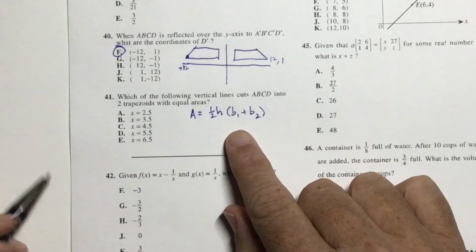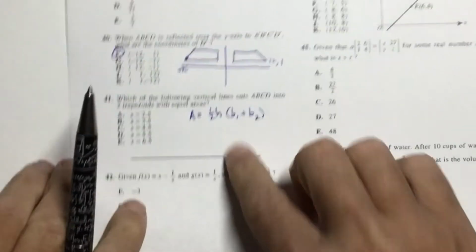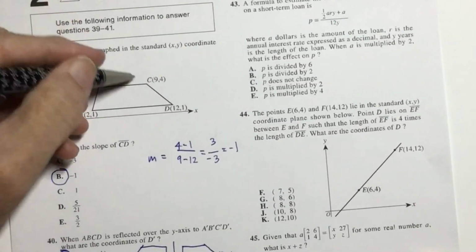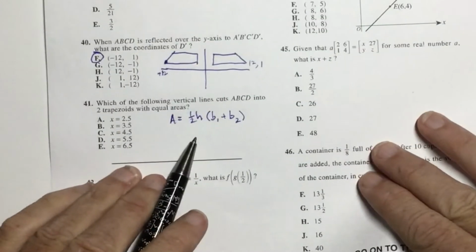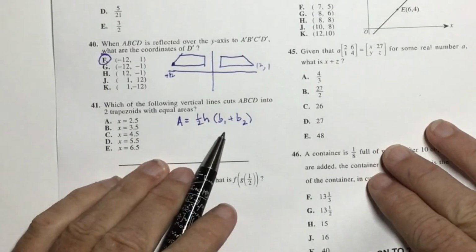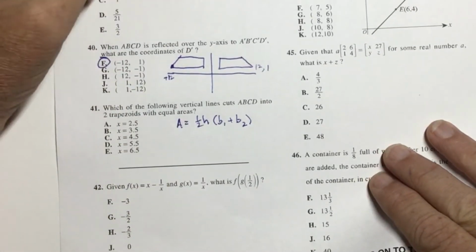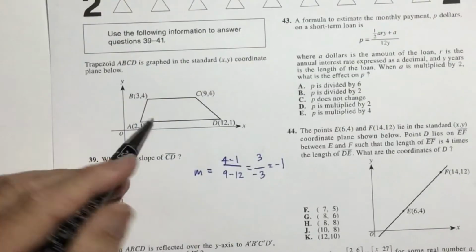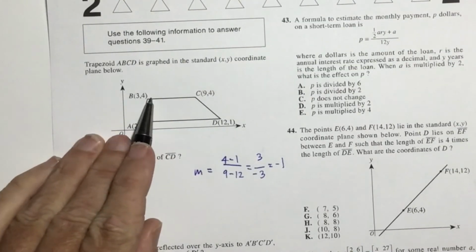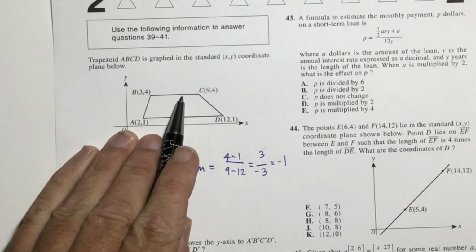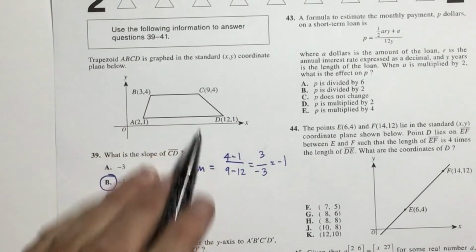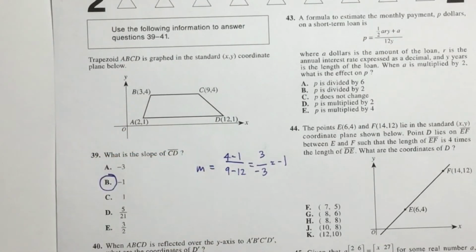So in our case, if we're just going to cross this with a vertical line, the height is not going to change. But what I have to be sure of then, since we'll have 2 trapezoids, is that the sum of the bases for the left one is the same as the sum of the bases on the right side.